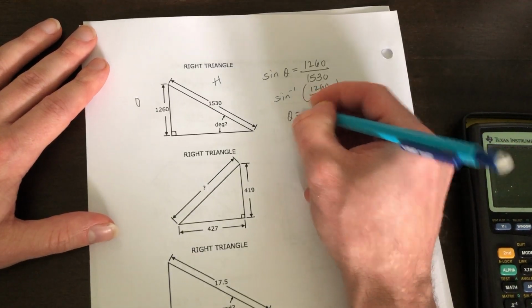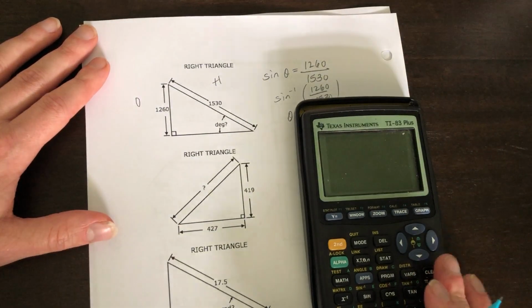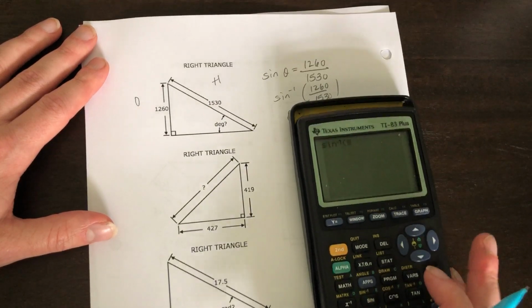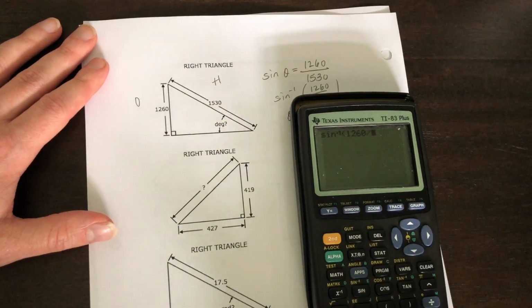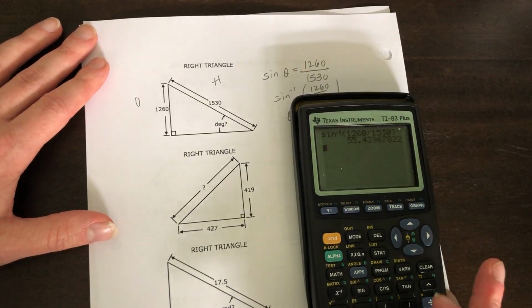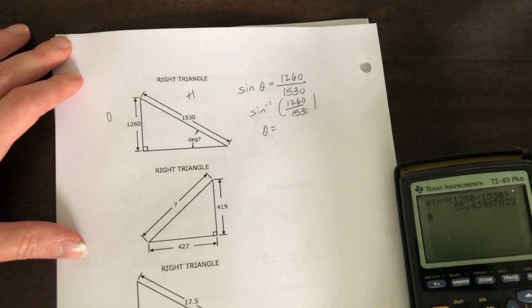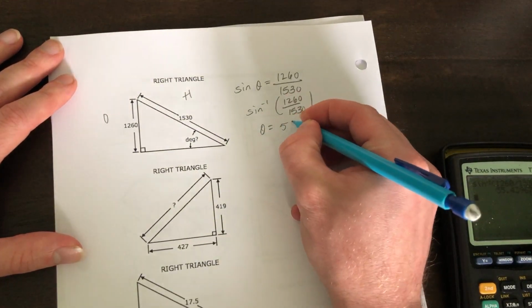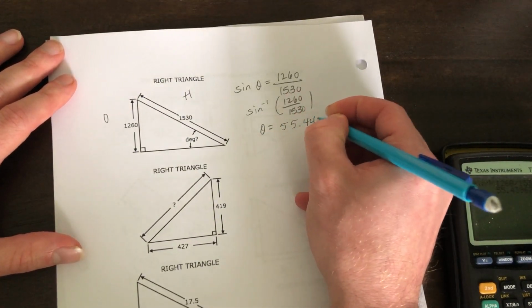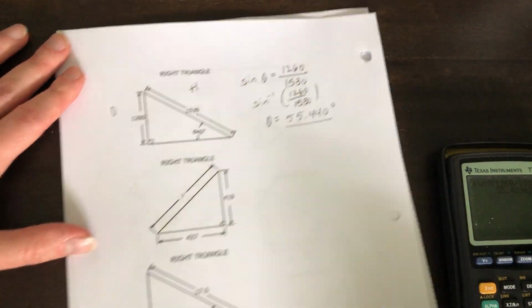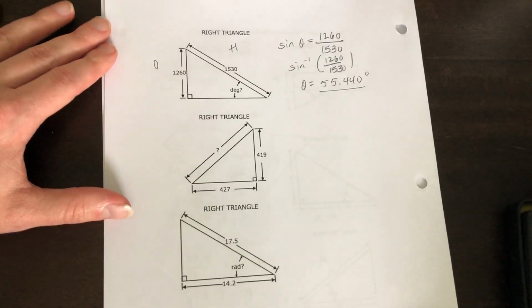Just put that in a calculator. So inverse sine of 1260 divided by 1530, and you get 55.440 degrees.